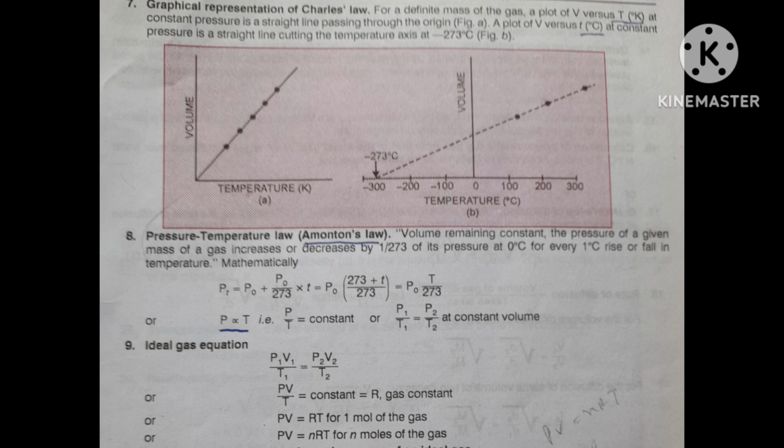Okay. Then here is an important point, the difference in both laws. In Charles' law, you have seen, what was the volume at 0 degree centigrade?